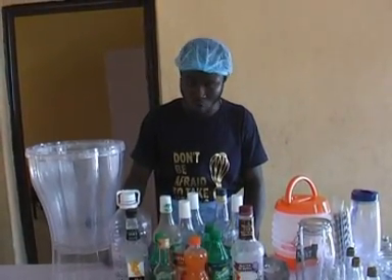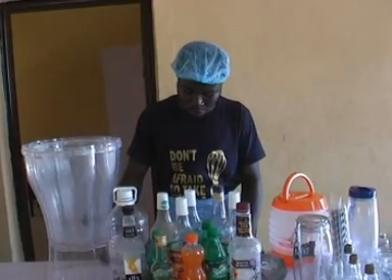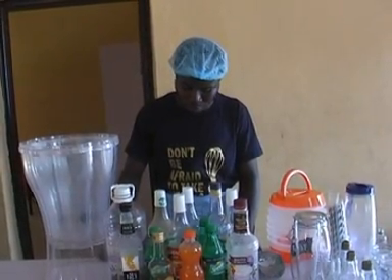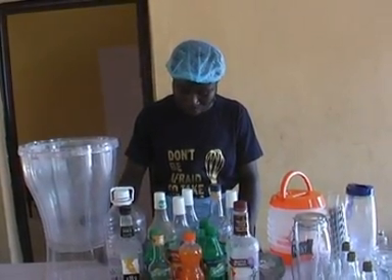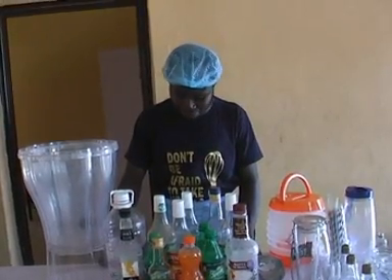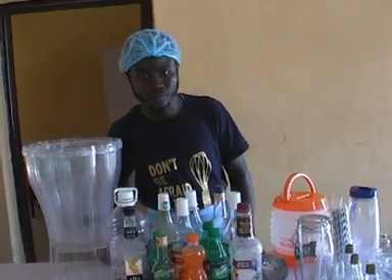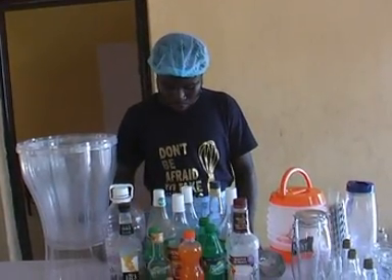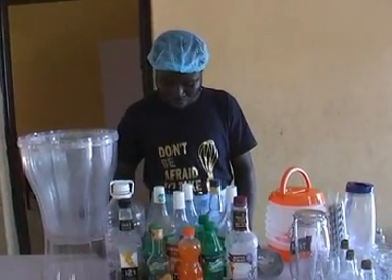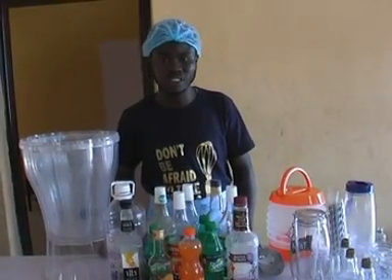Liquor means alcohol, and examples of different types of alcohol we have are brandy, whiskey, vodka, gin, rum, and mocktail also is a mixed drink, a soft mixed drink.